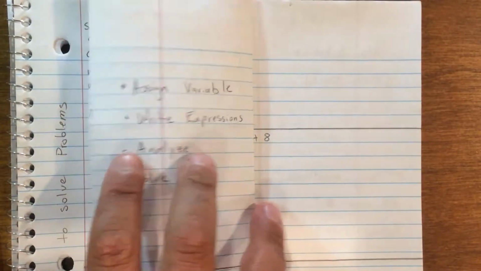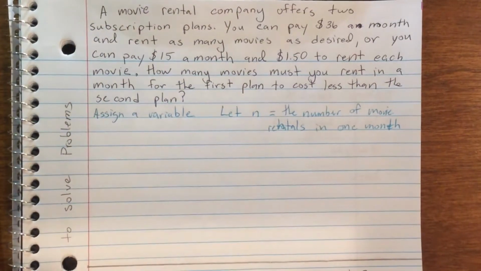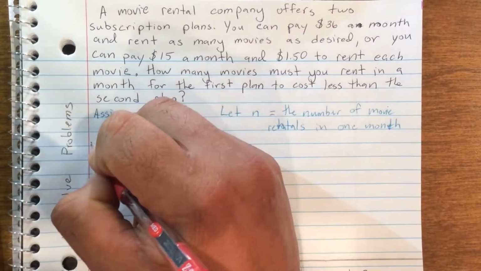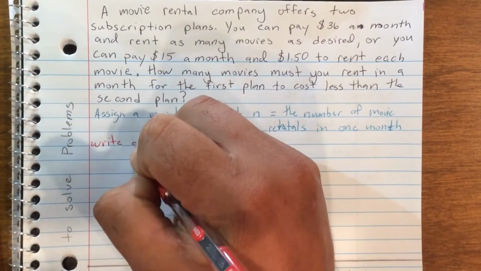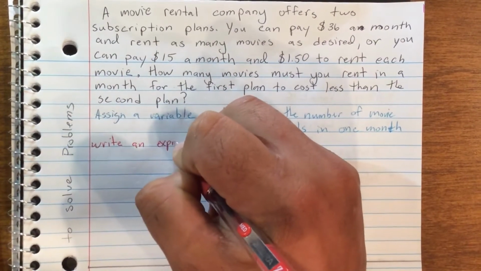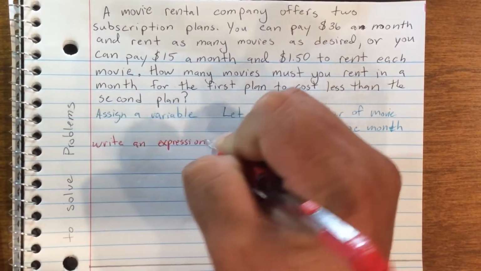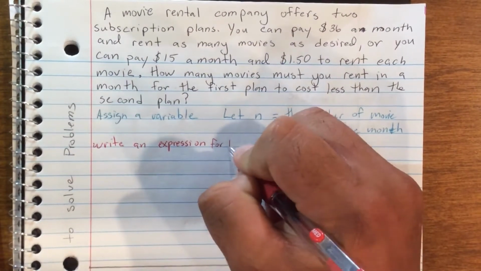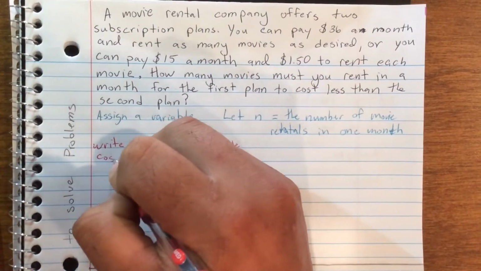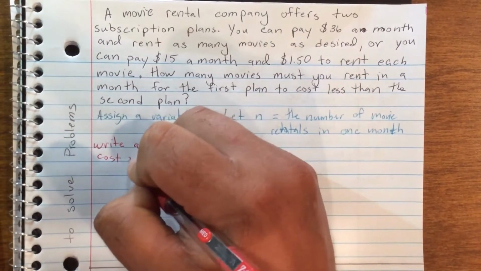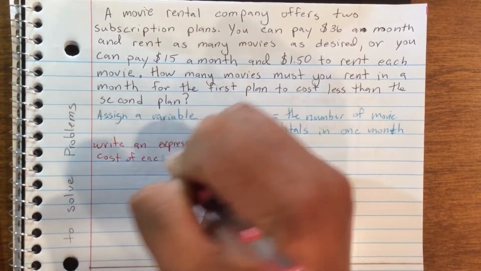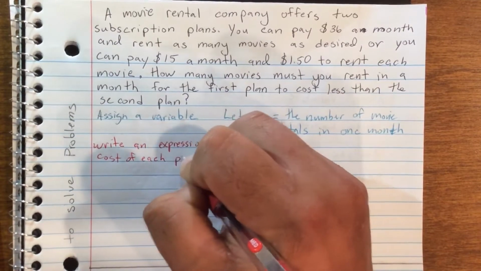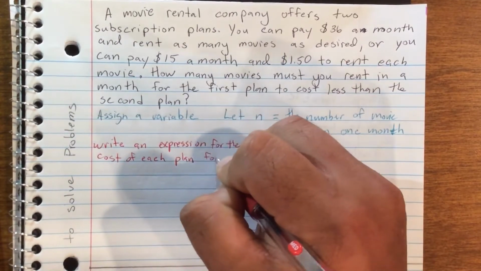So the next thing we do, we go here, write an expression. In order to write an expression, use different colors. So we're going to write an expression for the cost of each plan for a month.